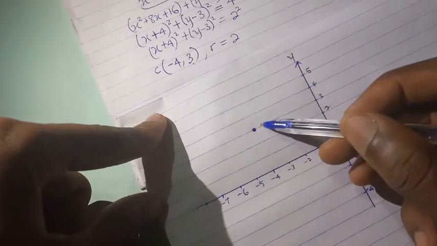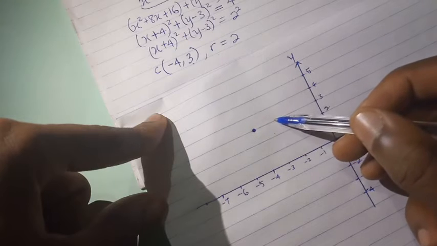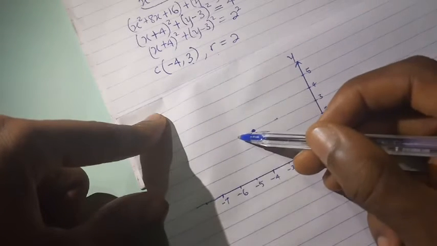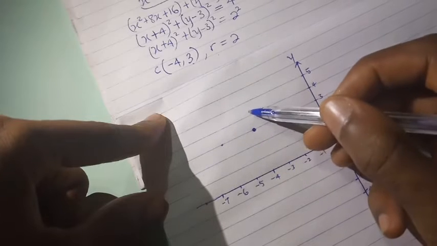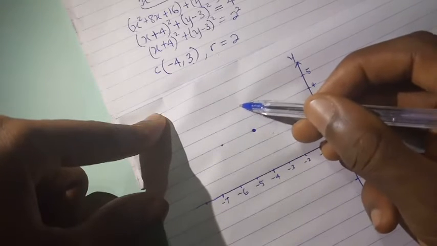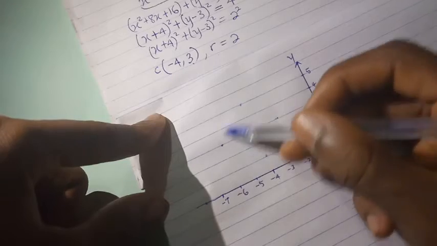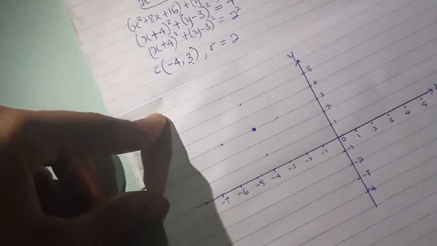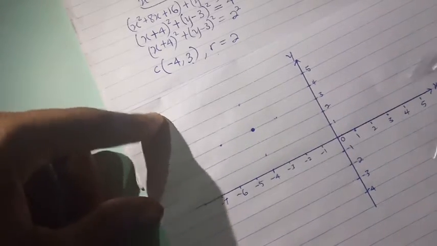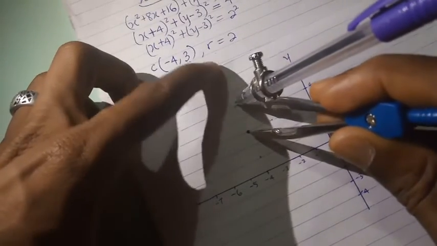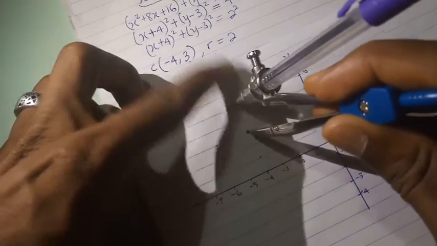From here we go right 1, 2. Then to the left we go 1, 2. To the top we go 1, 2. To the down 1, 2. All these are the radius. So we can use our compass to draw a circle of the equation. You can just pick a single point and construct the circle.